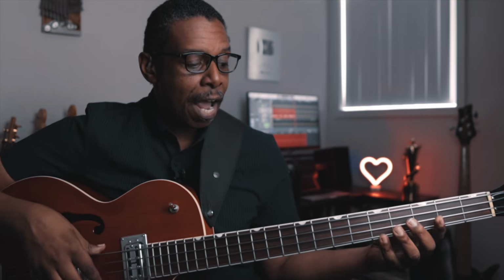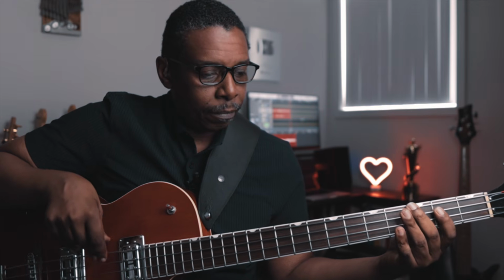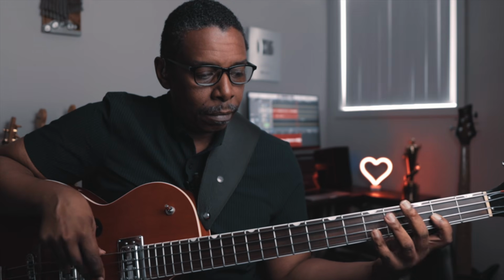Recognize that entire phrase as a full shape so that you understand where all of those notes are going to be without even thinking about it. You just have the shape under your fingers, locked in the muscle memory. Once you have that down, then you can move on.